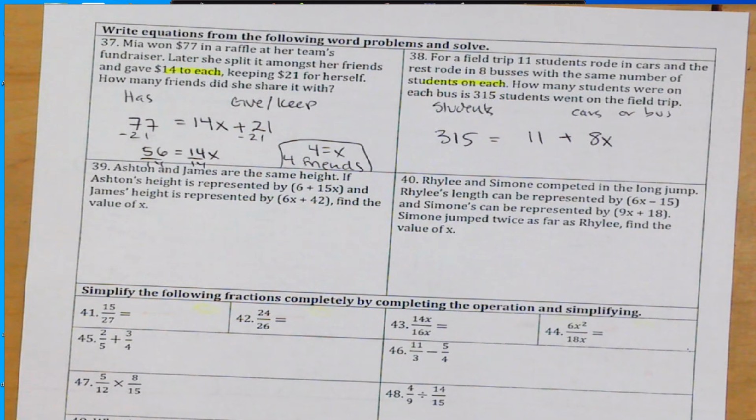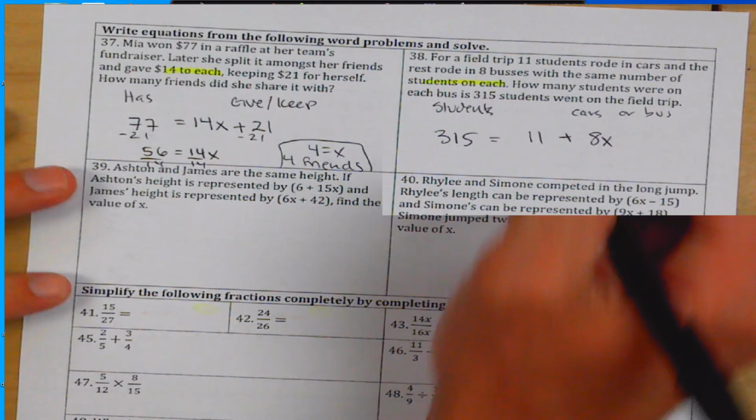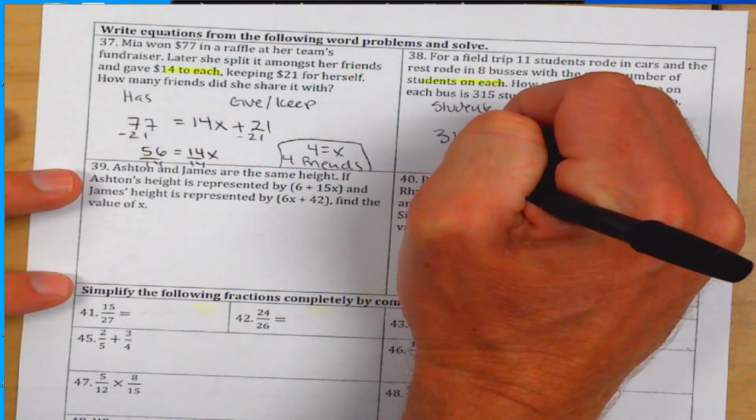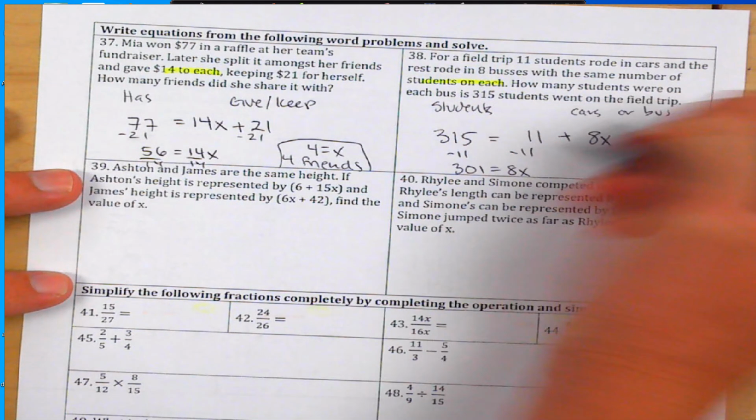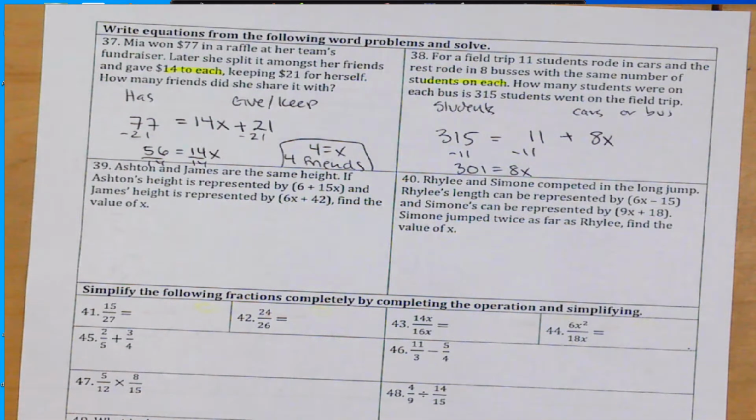That will represent how many students we have for the bus. Okay? So we'll subtract the 11 right off the bat, and we get 301 equals 8x. And then we say, all right, let's divide 301 people into 8 buses, and then we can see how many were on each bus.